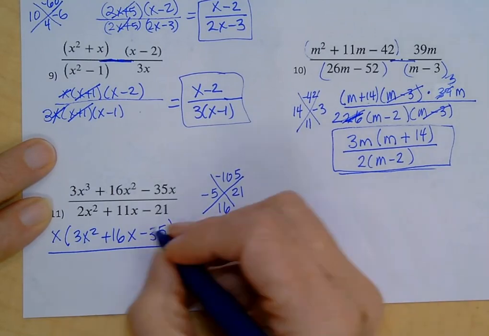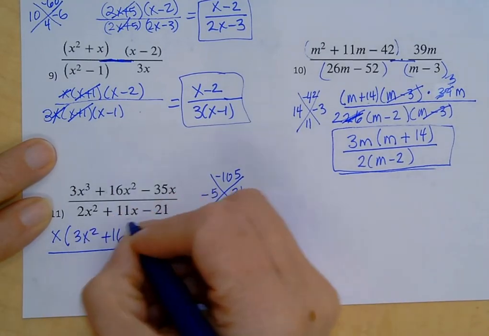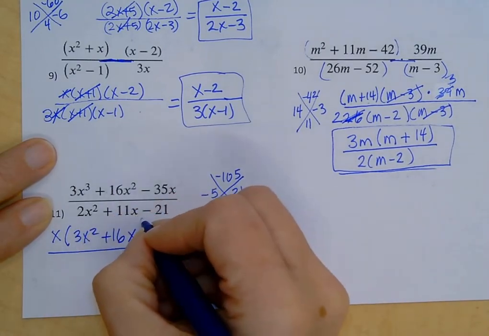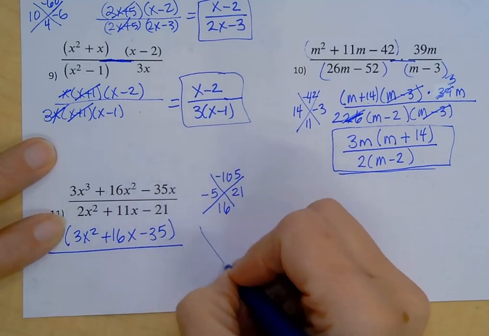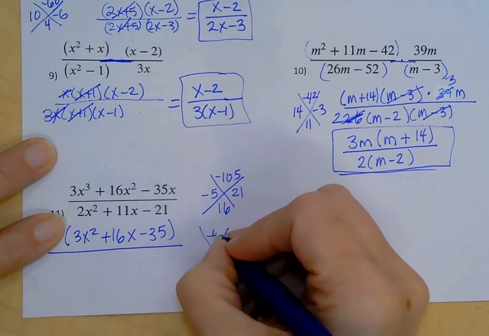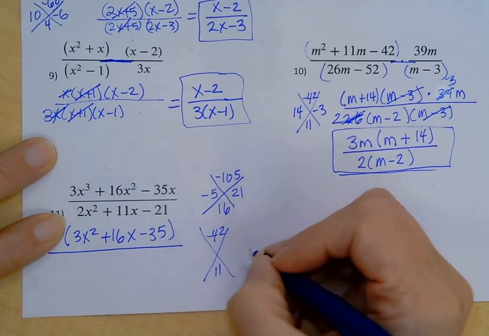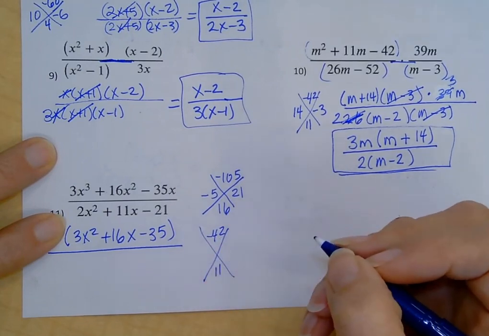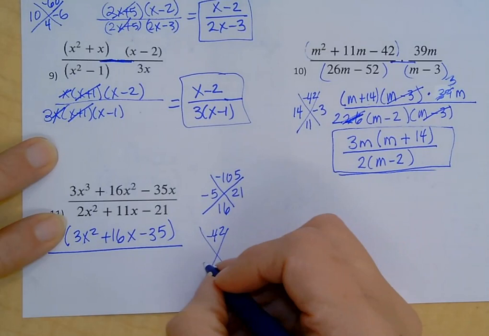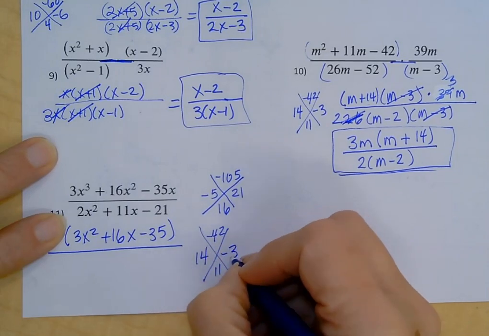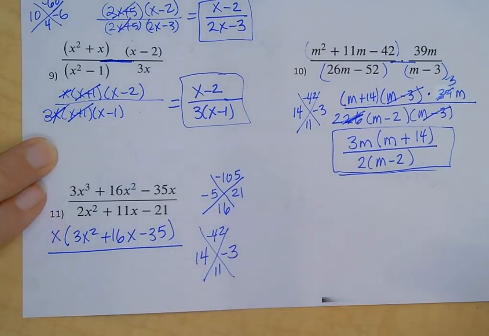Okay, my denominator, 2x squared plus 11x minus 21, is going to be negative 42 and positive 11, two numbers that multiply to give me negative 42 but add to give me 11. We're back to 14 and negative 3. I think we talked about that in a different problem.